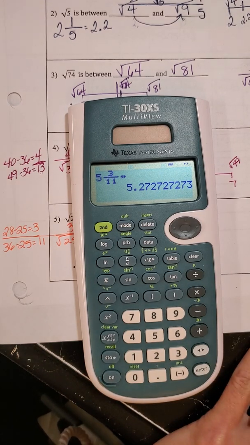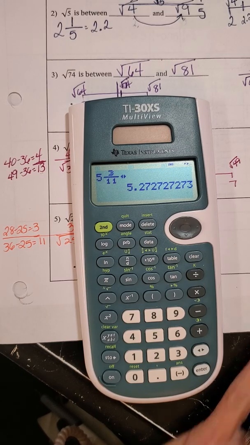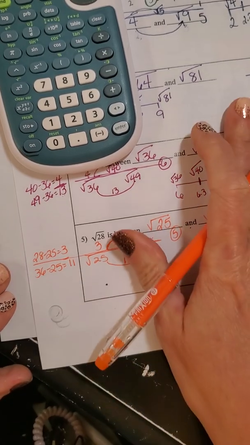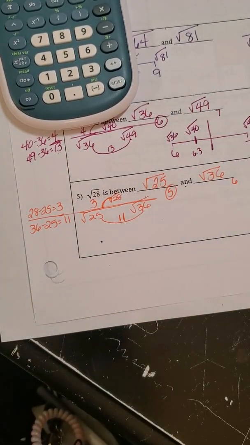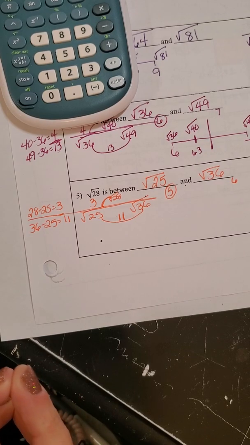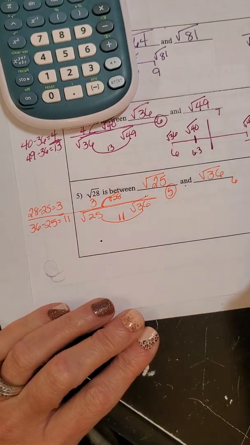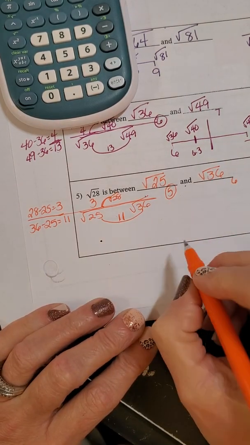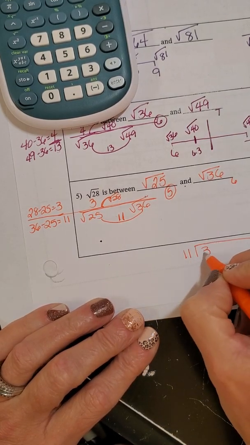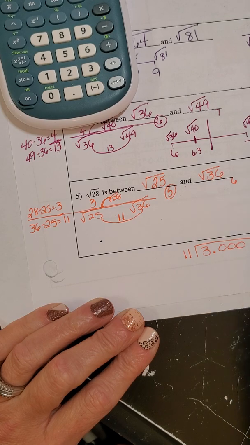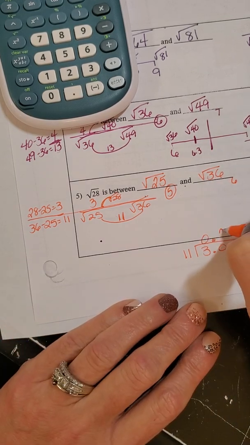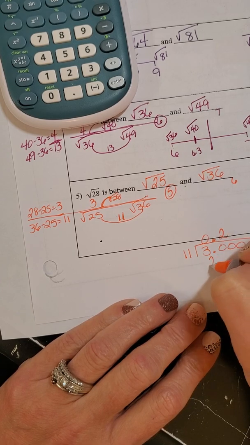Now, let's do this one real quick with the long division, just in case you are given an assessment where you cannot have a calculator, okay? So this is 3 divided by 11. So that's 11. 3.0, I'm going to put me some zeros out there. 11 won't go into 3, 11 will go into 30. 2 times, that's 22.